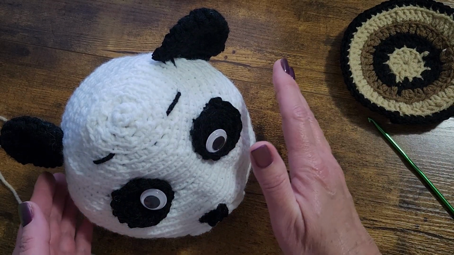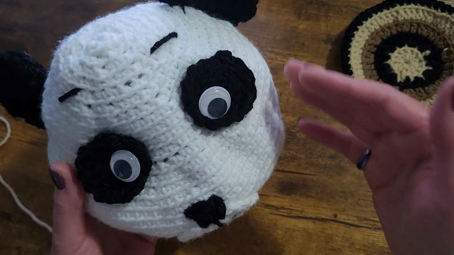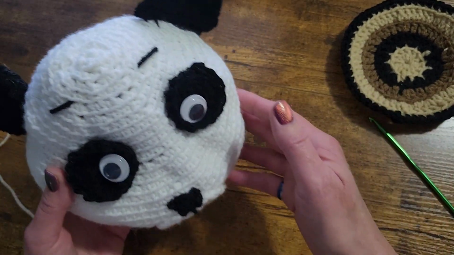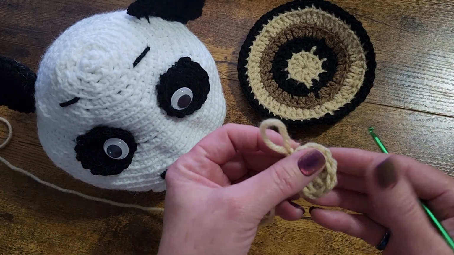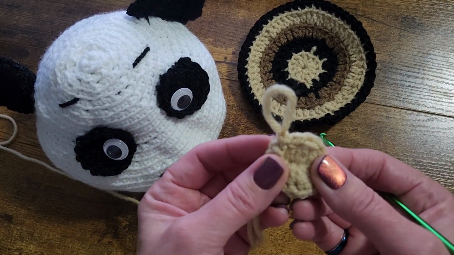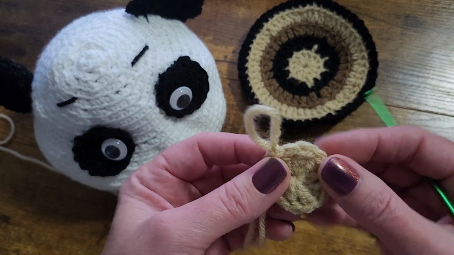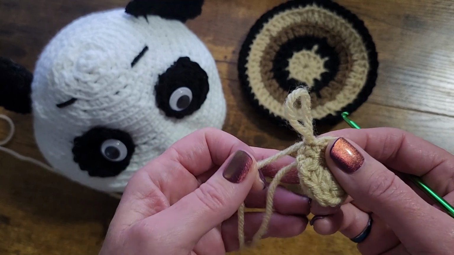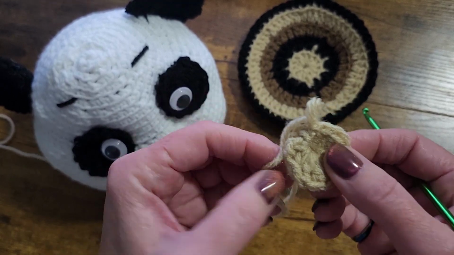And then with decreases, well, this panda bear that I crocheted required increases and decreases. So I'm just going to show you how to do that real quick. And I've already got the starting of my circle, and you can do this in the circle, you can do this on just straight crocheting as well. But just for this example, I'm going to show you the increases on doing it in the round.